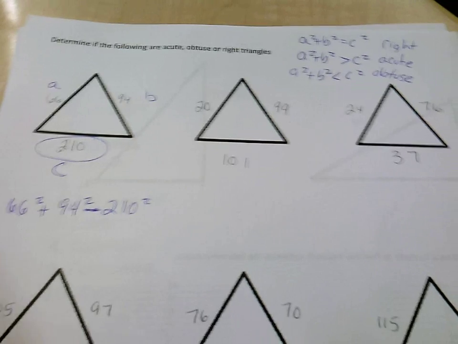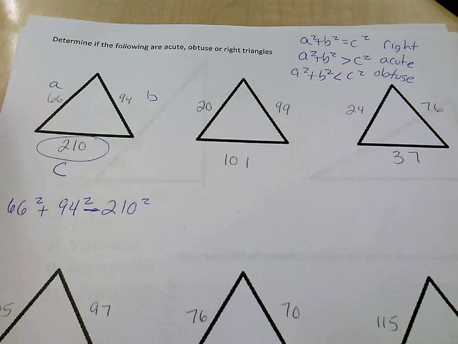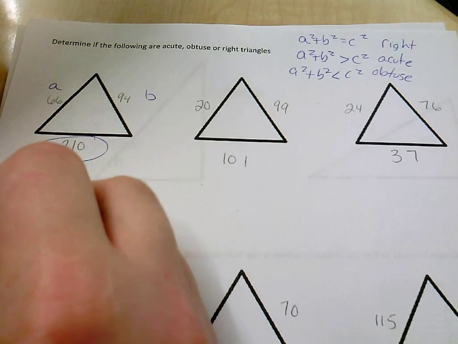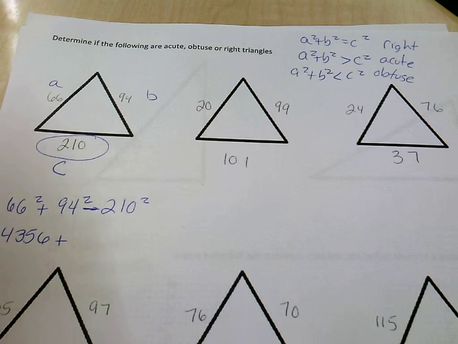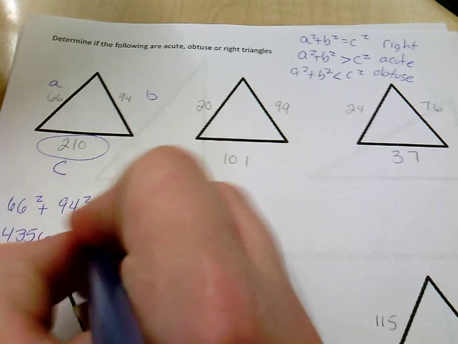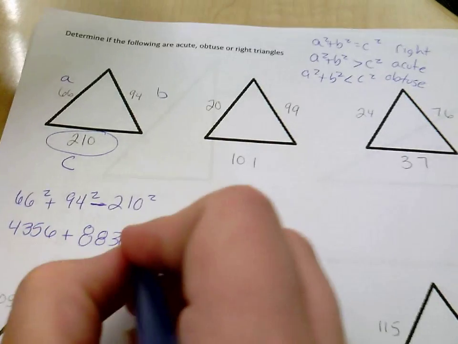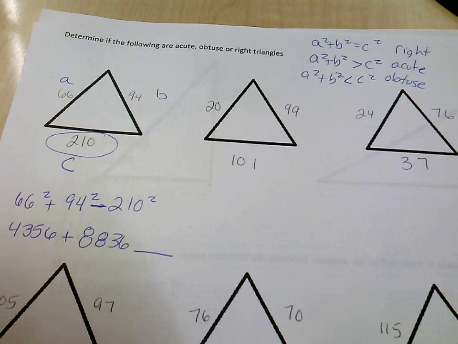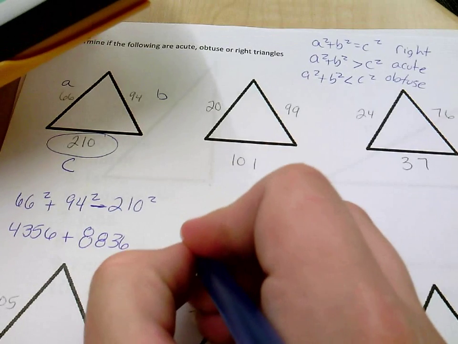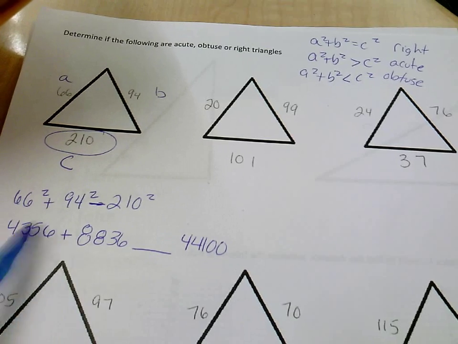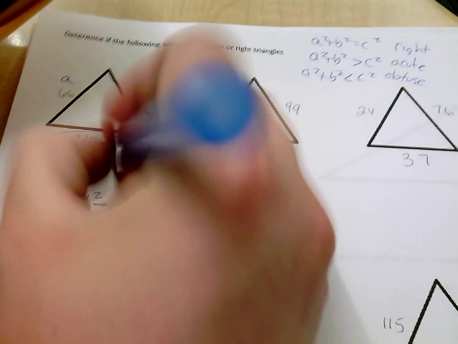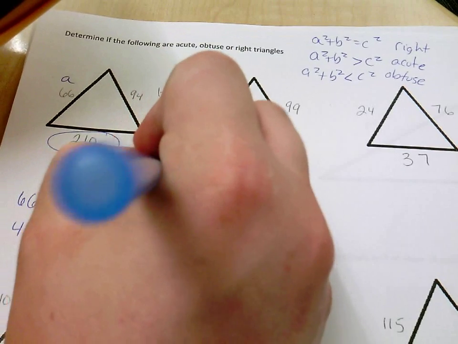So if we take 66 and square it, we get 4,356. Plus, if you take 94 and square it, you get 8,836. And then finally, if you take 210 and square it, you get 44,100. So, I already know off the bat, if I add these two together, it's going to be less than this. So this is going to be an obtuse triangle. Okay?